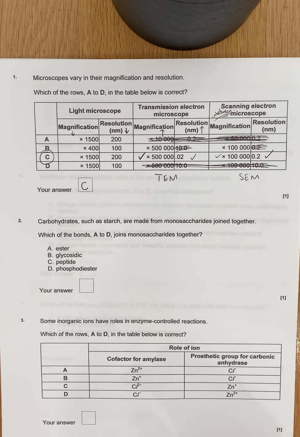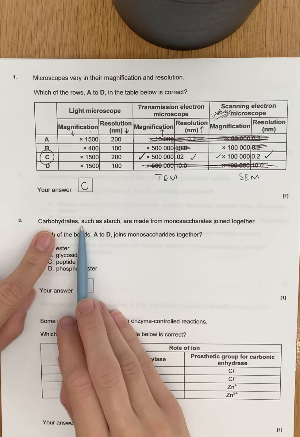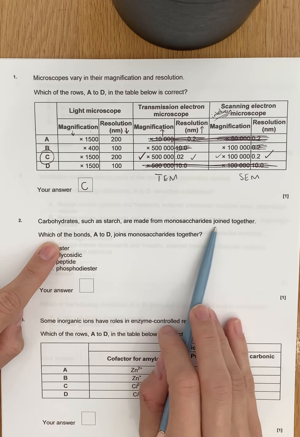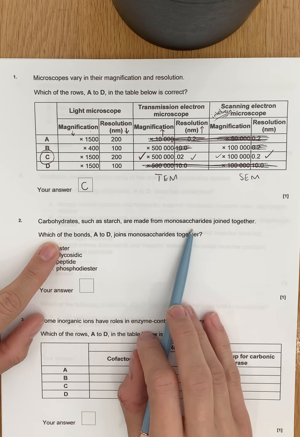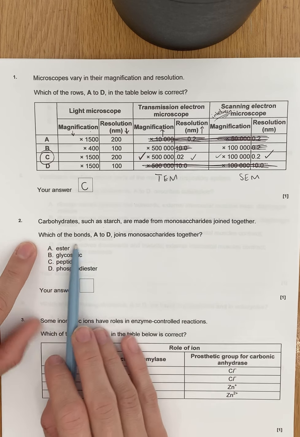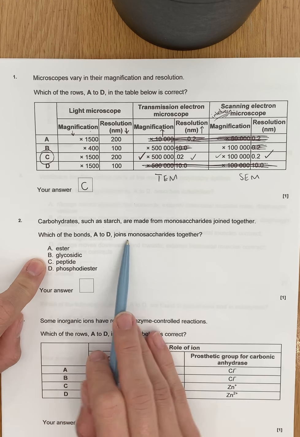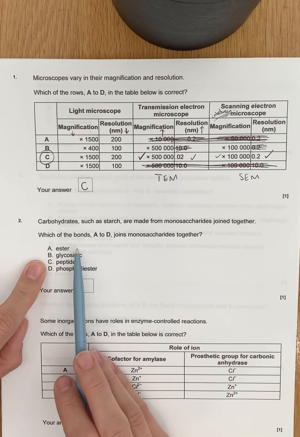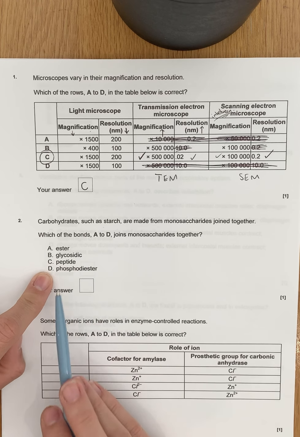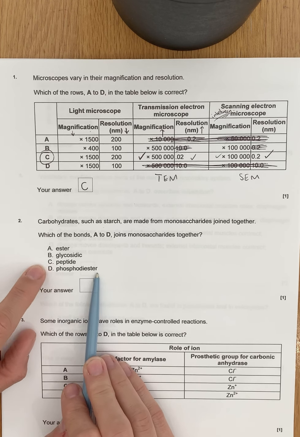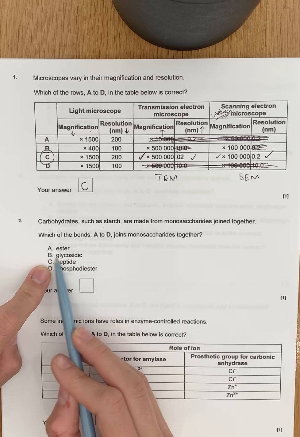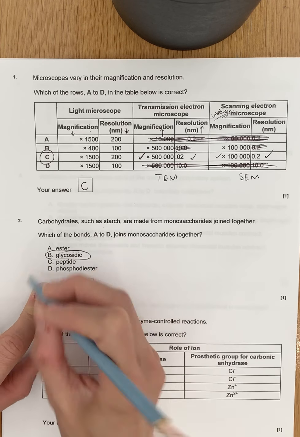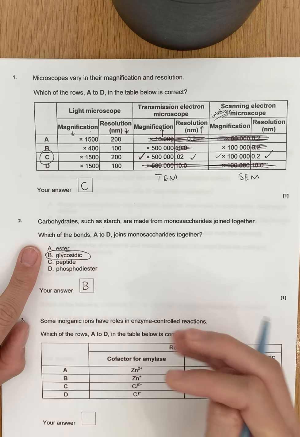Question number 2. Carbs such as starch are made from monosaccharides joined together. Which of the bonds A to D joins the monosaccharides together? Ester bond, glycosidic, peptide, or phosphodiester? Now, this is just one of those facts that you need to know, and it is a glycosidic bond. It's just one of those things that you should know.